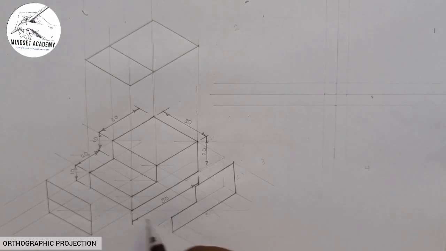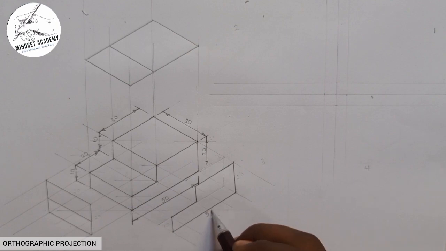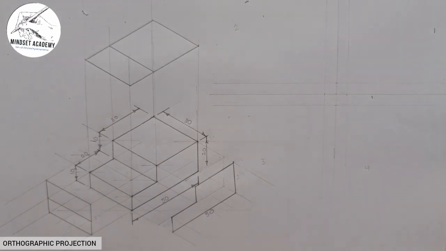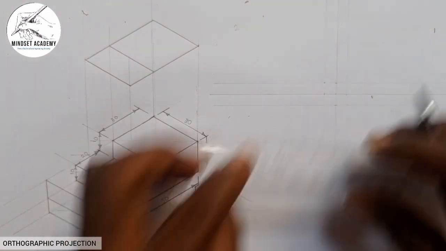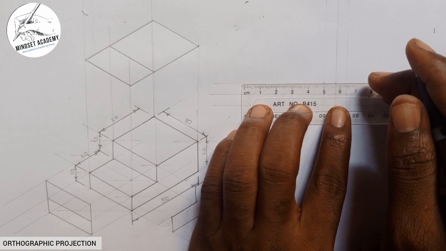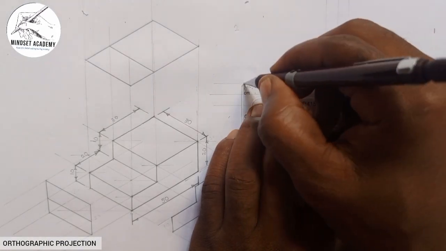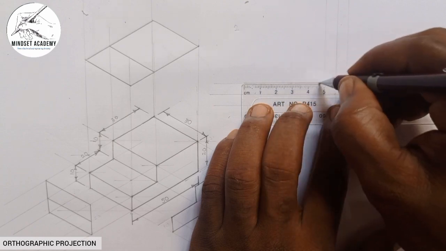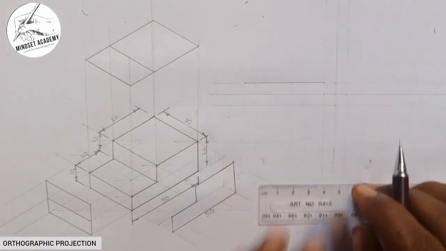If from here to here is 50, meaning from here to here is also 50, I'm going to measure 50. So this point here will be my reference line. I measure 50 from here to this point. 0 to 1 is 50. So I can easily just thicken it. Since it is sticking there, you can see that.